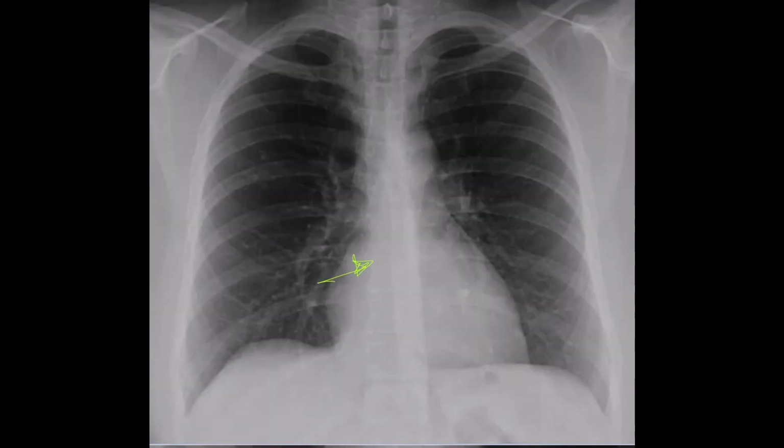So now what do you think about this chest X-ray? This chest X-ray is overpenetrated. And how would we know? You can see the spine, so that's not a problem. You can see the spine here. But overpenetration makes the lung markings difficult to see.